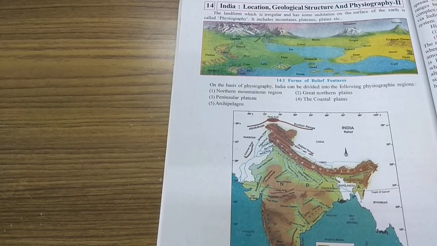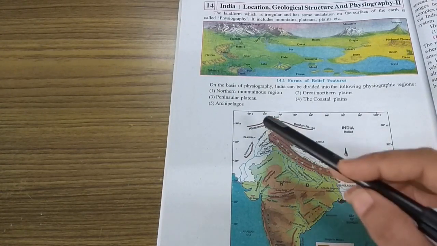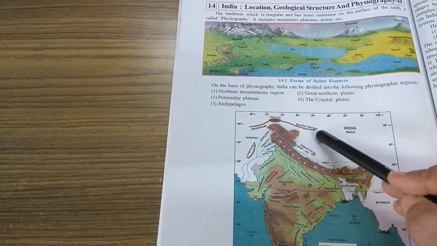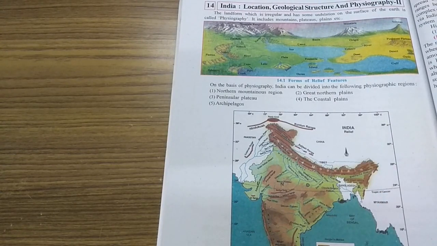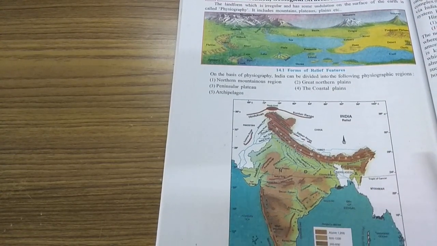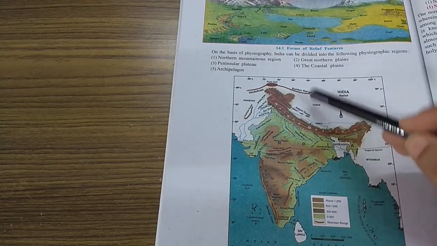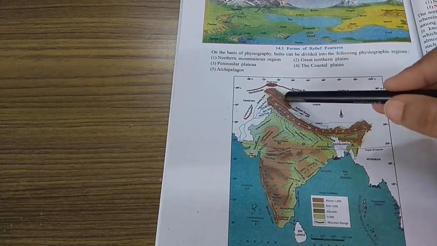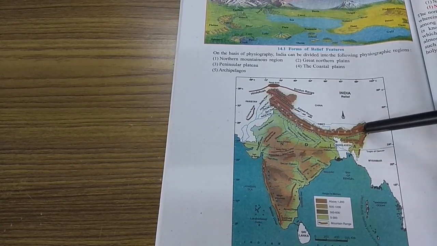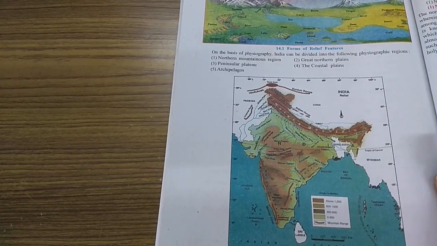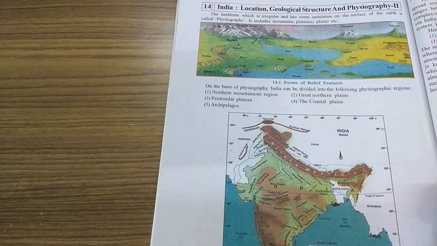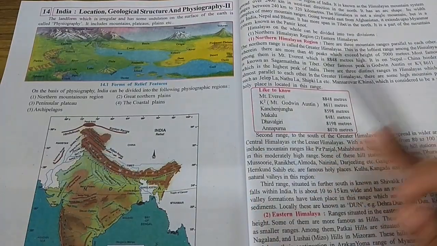It is a part of the mountain system known as Palmyra Knot. Look at this. This is the Palmyra Knot they have given over here. That's the reason I told you to have a look at this. See, still look at the colors. This is the arc shape spread over here from Afghanistan towards the east. Okay, and it is not a single mountain, but a complex of ranges. Now, Himalayas, just come to the next page over here.